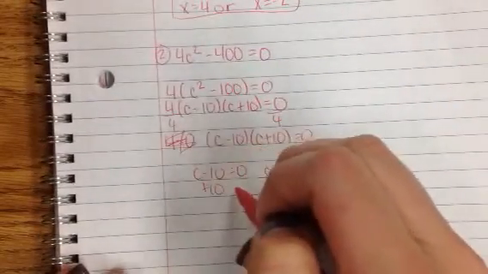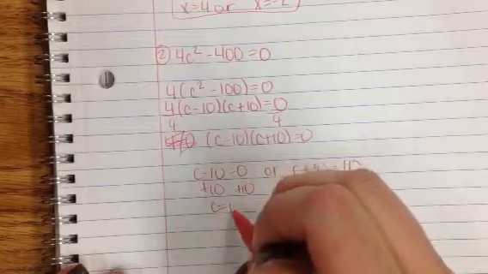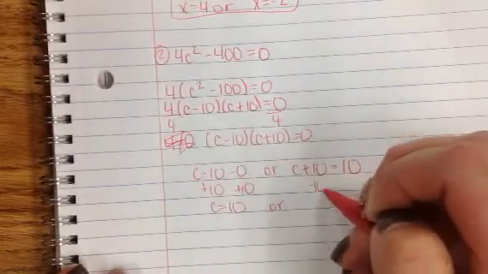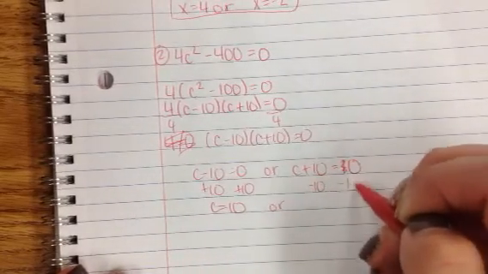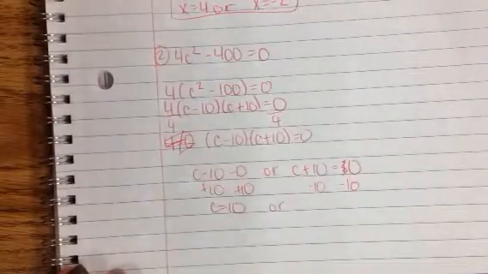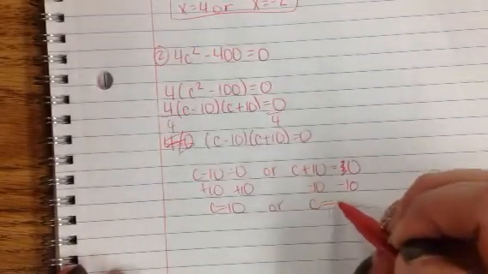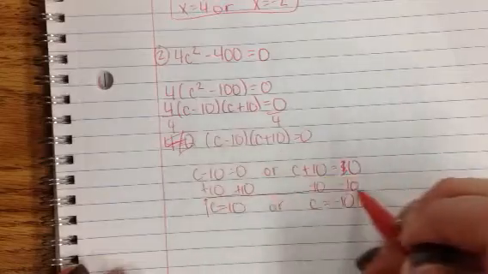Add 10 to both sides. C equals positive 10, or we subtract 10 from both sides. That should have been a 0. Subtract 10 from both sides and we get c equals negative 10. And there's our answer.